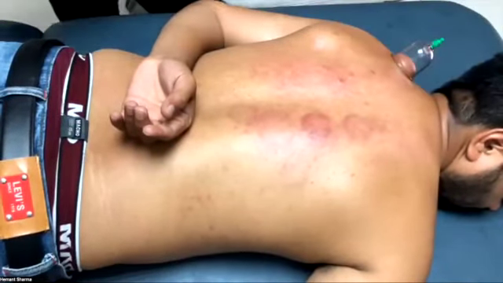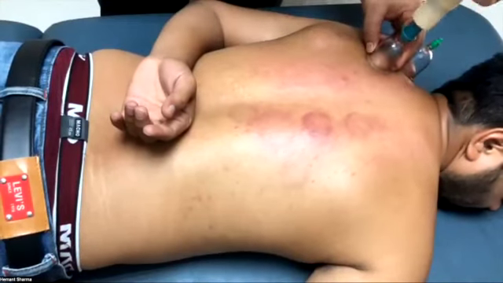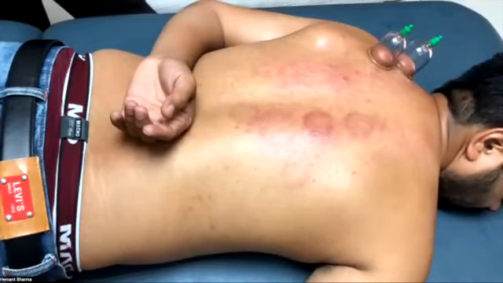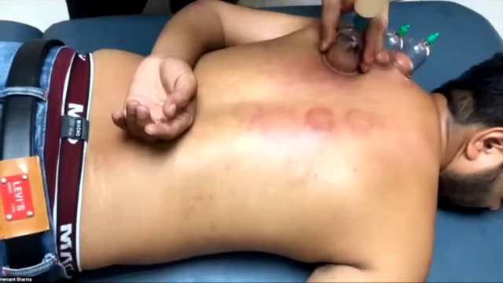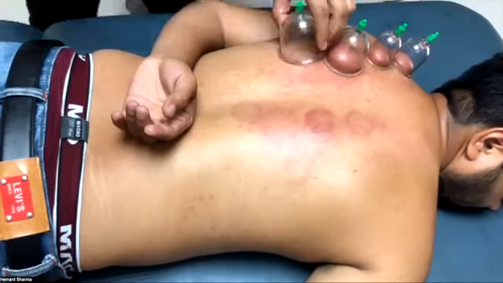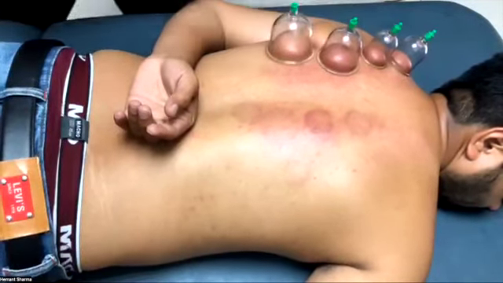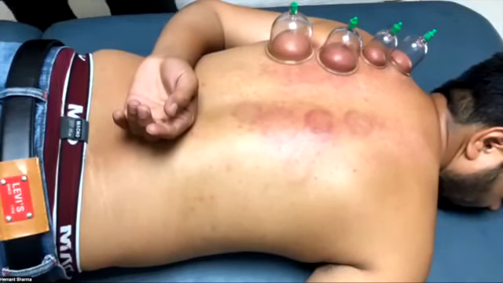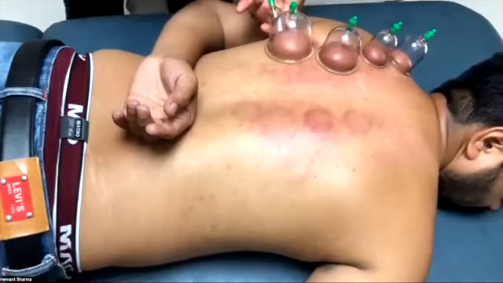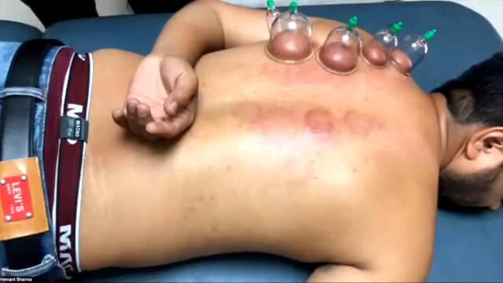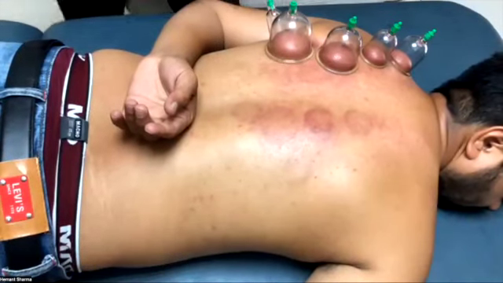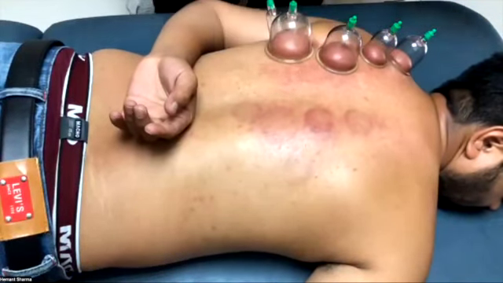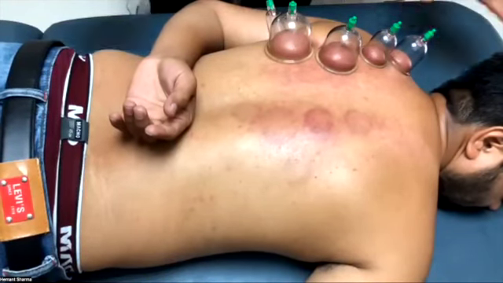1, 2, 3, 4, 5. In this way, we have to put the cup here, right? Let it be there for 30 seconds to 1 minute, or if possible, even for 3 minutes.